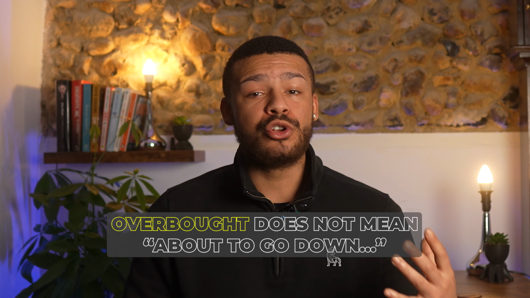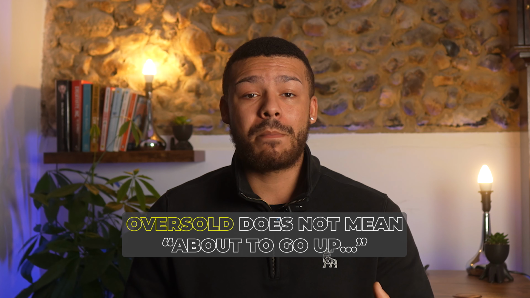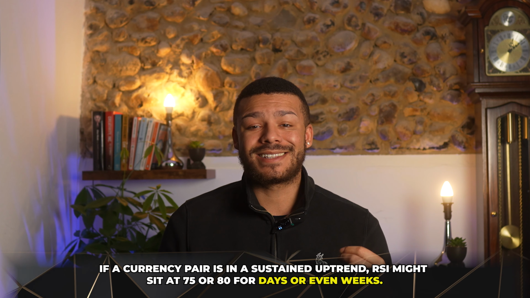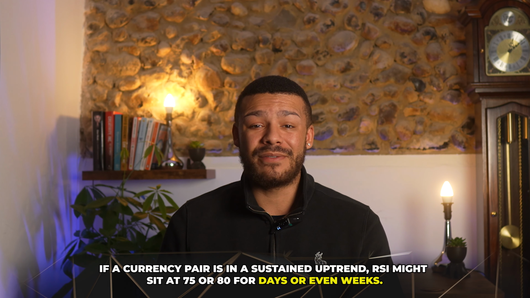And this is the bit that trips most people up. Overbought does not mean about to go down. Oversold does not mean about to go up. In a strong trend, RSI can stay above 70 or below 30 for a long time. If a currency pair is in a sustained uptrend, RSI might sit at 75 or 80 for days or even weeks. Treating that as an automatic sell signal is how a lot of beginners end up fighting a trend that has no intention of reversing.